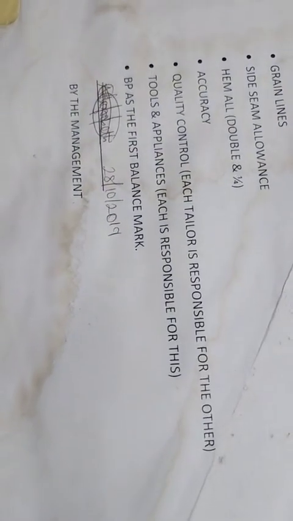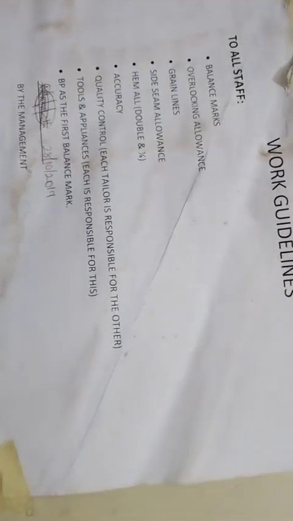This is our work guidelines. You know, I spoke about balance mark. That's the first one. The overlocking allowance, green lines, side seams, and all of that. This was pasted in 2019. Hey guys, we need to change this. It's dusty, but at least people can still read. So this is another thing you need to know. Putting structure in your business of fashion.